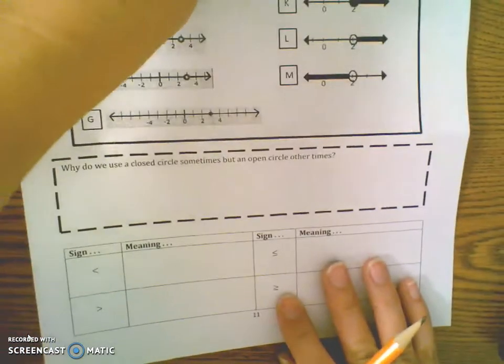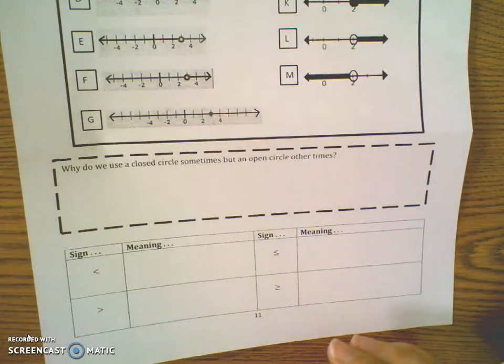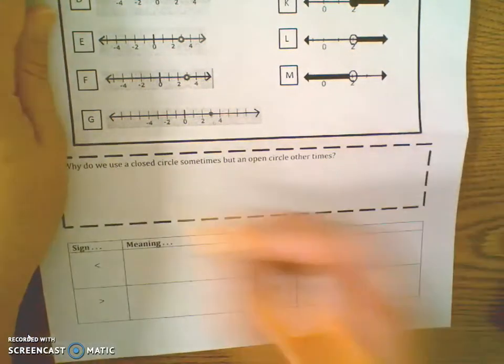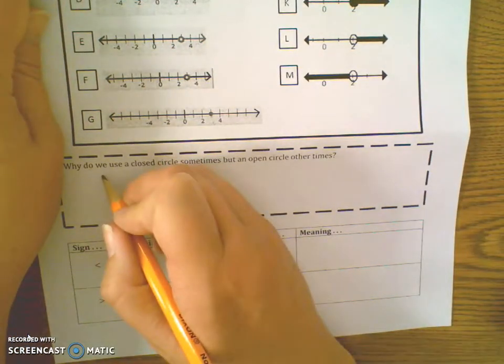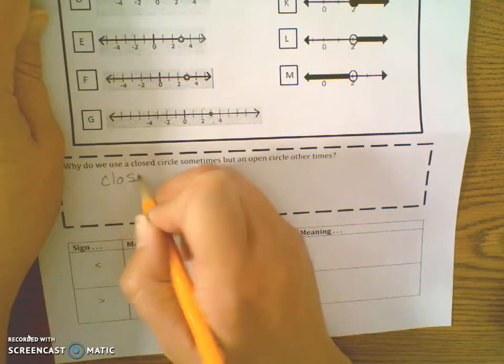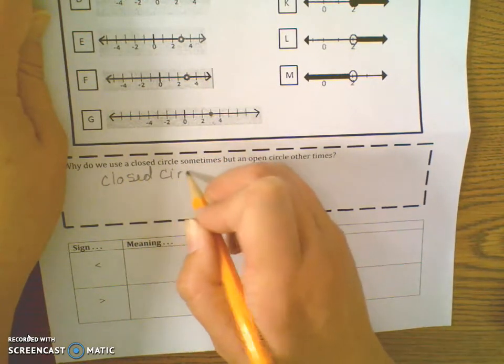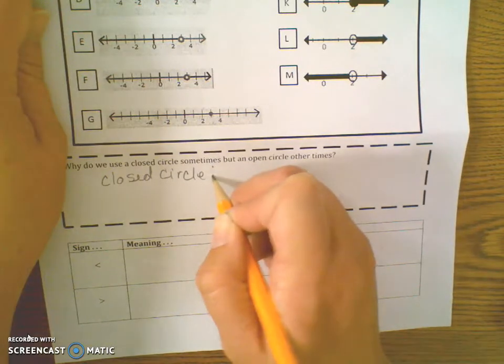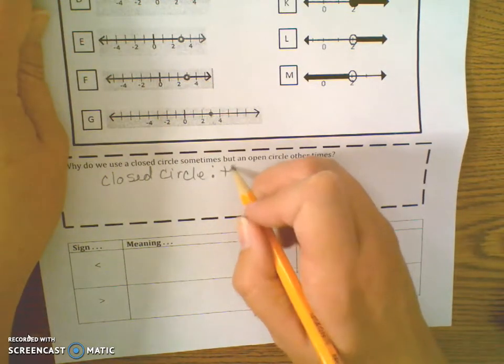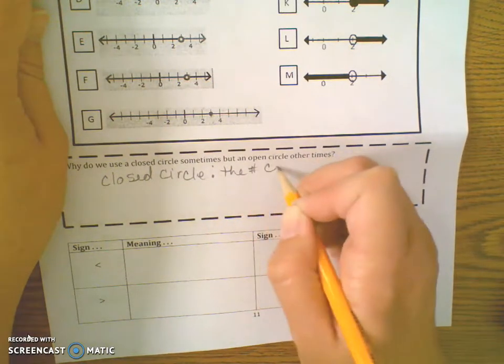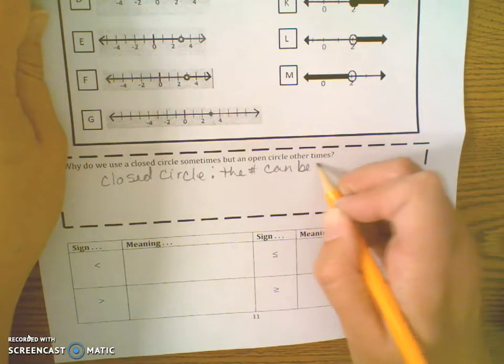Okay, let's move over here to the bottom of this page. So why do we sometimes use a closed circle and sometimes use an open circle? We talked about that a little bit already, but we'll just kind of solidify it. So if I have a closed circle, the number can be a solution.